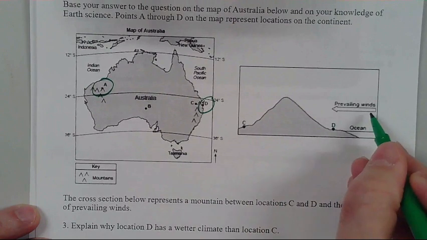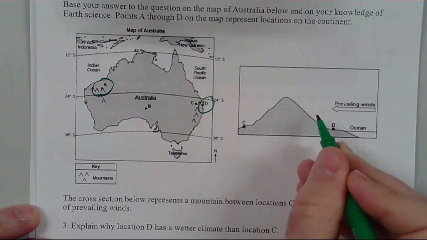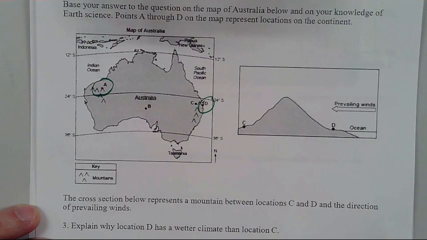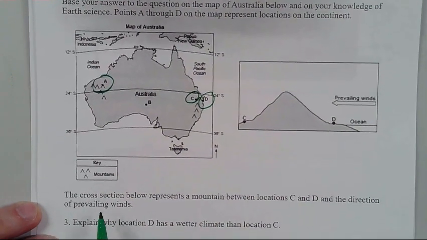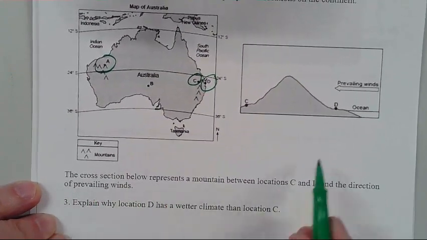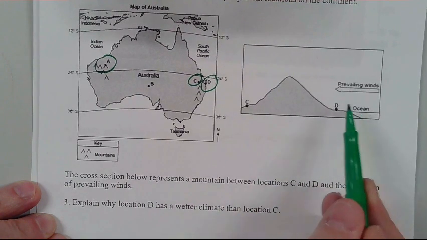And so we have prevailing winds going this direction. D is on the windward side. C is on the leeward side. There's C right there. It says the cross section represents a mountain between C and D in the direction of prevailing winds. Explain why D is wetter than C.